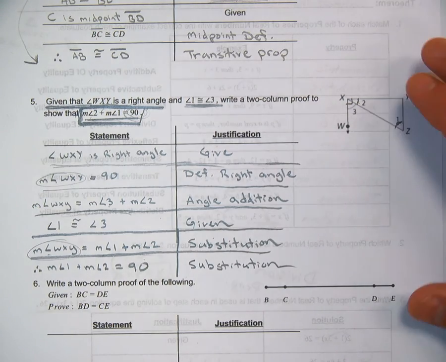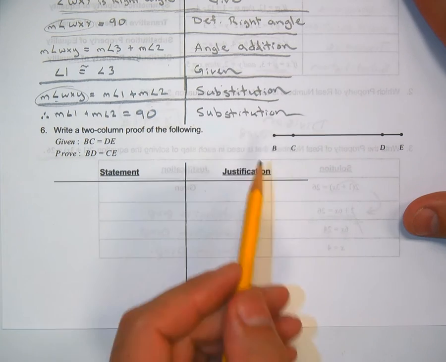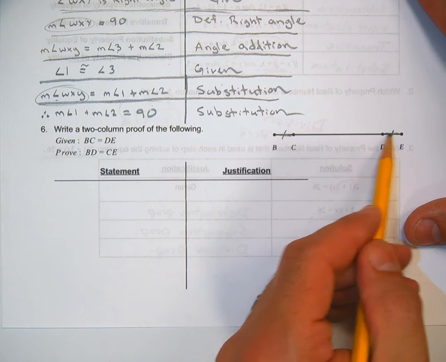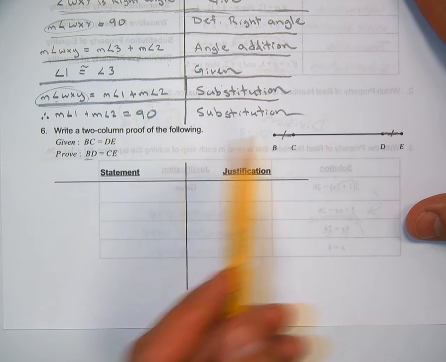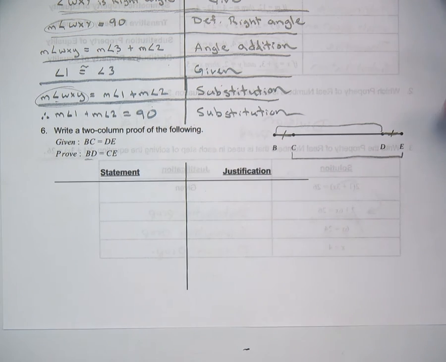So at this point, I'm actually going to cut you loose. I want you to try number 6 on your own. You know that BC is congruent or equal to DE down here. I want you to prove that BD, this whole part, is equal to CE, this whole part there. Hopefully your brain's like, obviously it is, but that's the whole idea. You have to push past that and figure out how do you justify each step to prove that it is. All right, so go ahead and pause now and see if you can work out that proof.